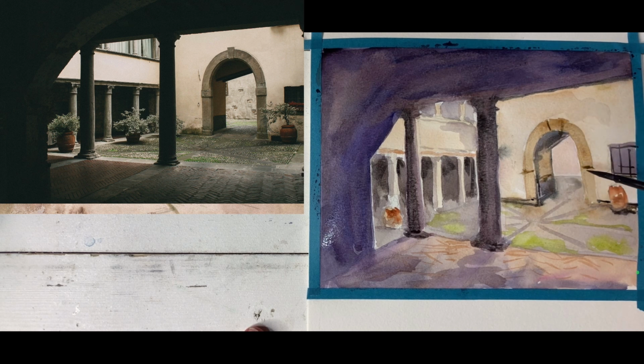Begin to bring that closer to finished. Just a little bit lighter.